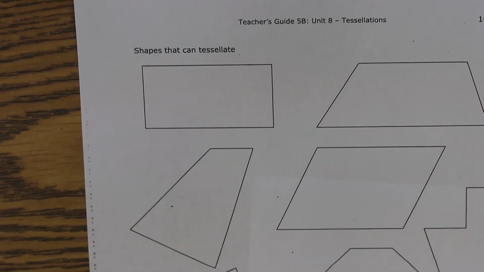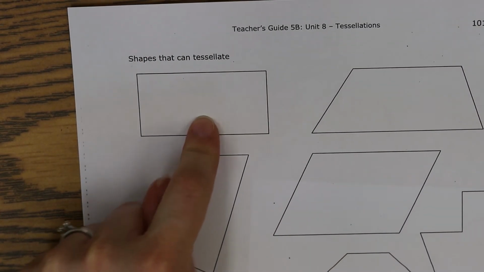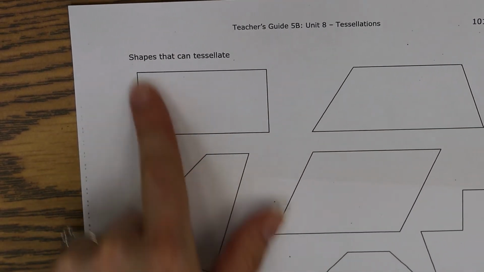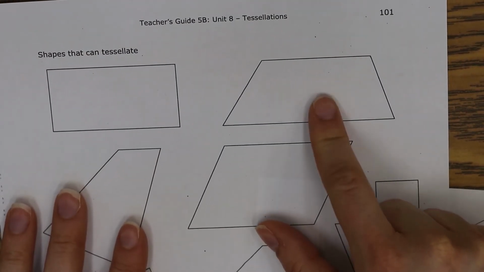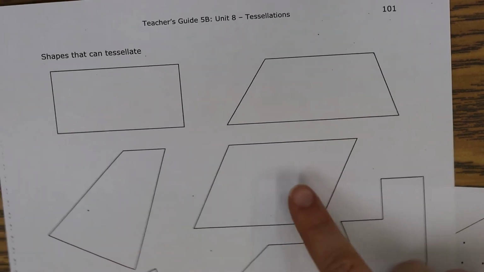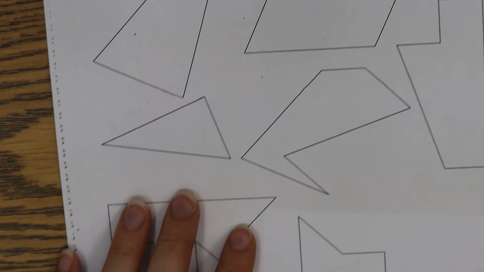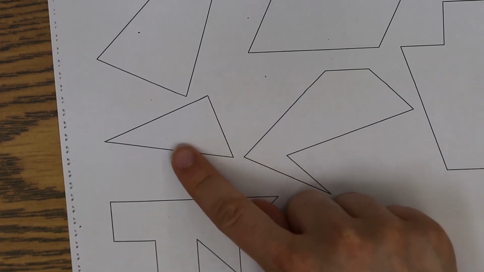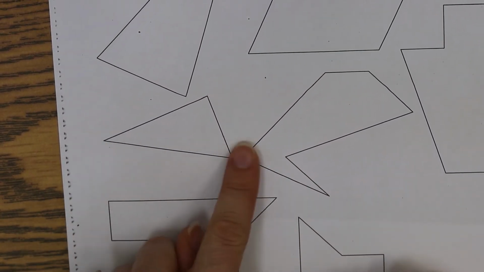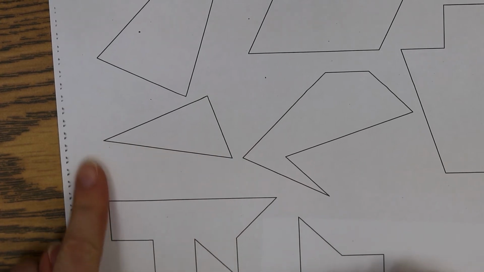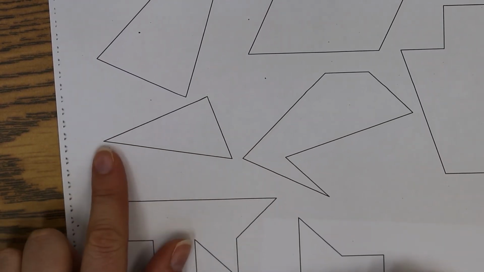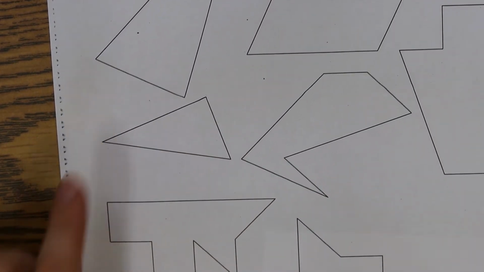And so some you'll probably be able to slide. So like this one, you can just slide it around because it's a perfect rectangle. This one, I'm guessing you'll probably have to rotate. This one looks like you can just slide it. This one you'll for sure have to rotate, and you can probably try to match it up with the sides that are the same length.